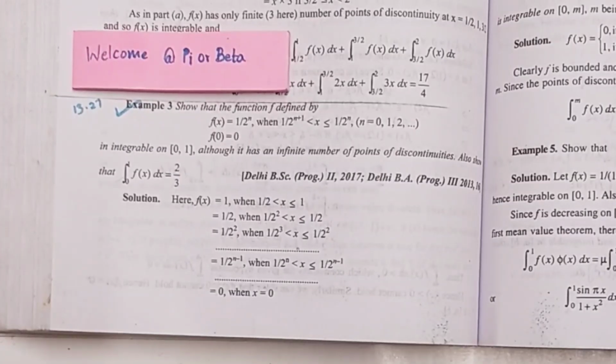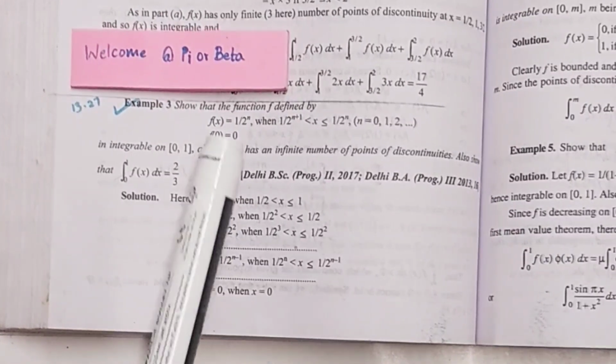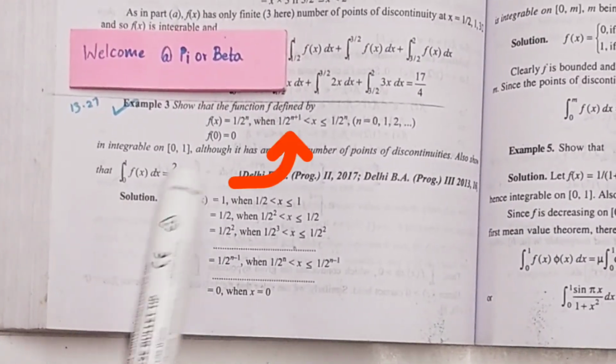You have to know that even for this type of function, we can find the integral value, 2 by 3.